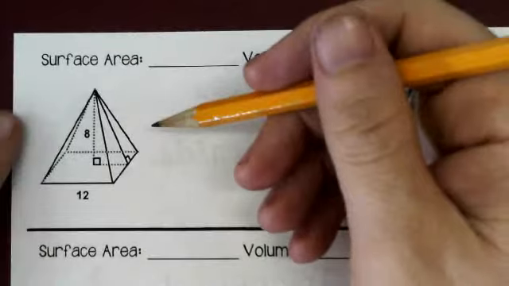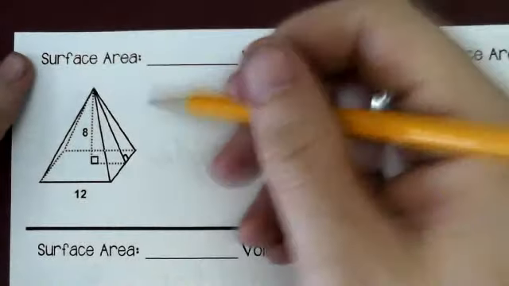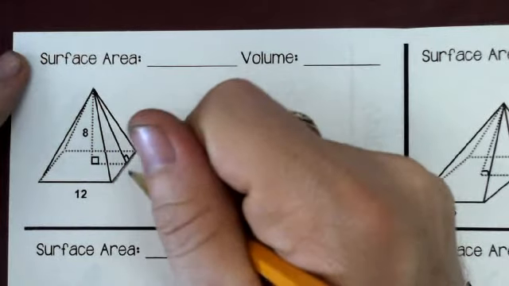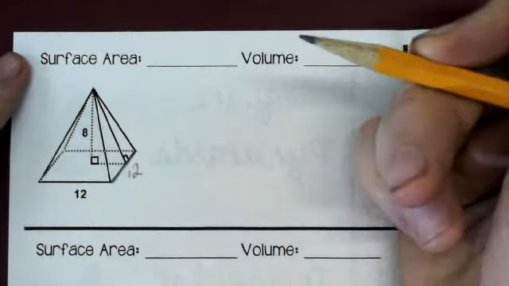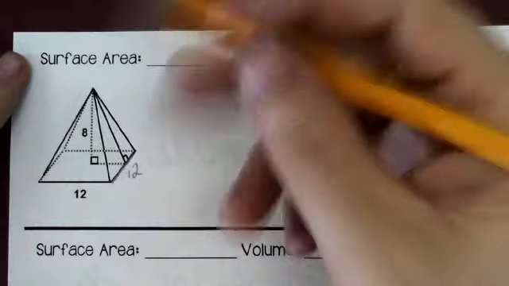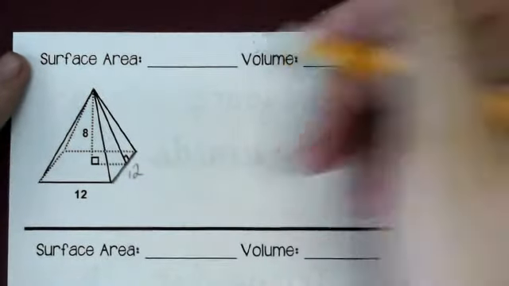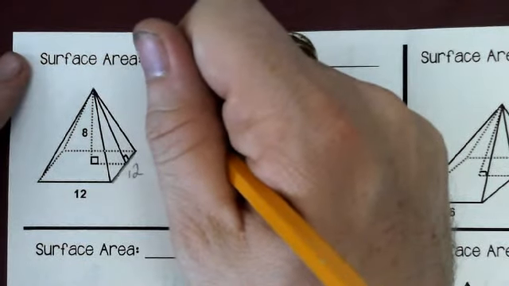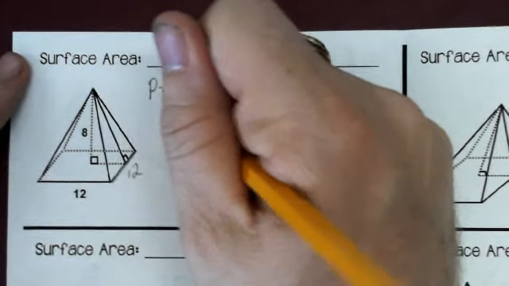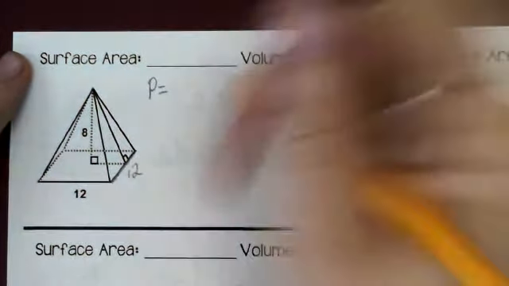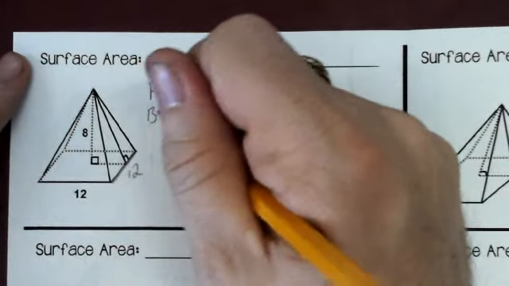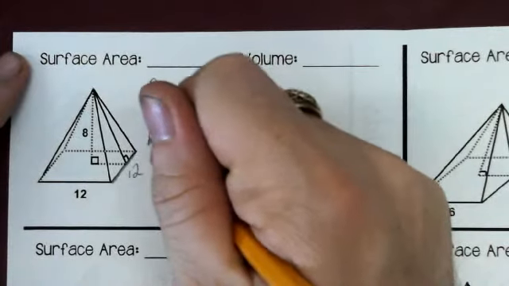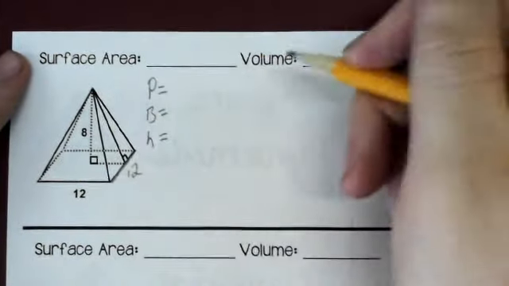So, here we have a square pyramid. If this side is 12, that means that this side over here is also 12. Now, to do this, we're going to need lots of different information. One thing we're going to need is the perimeter of our base. We will also need the area of our base. And we'll need to know the height of our pyramid.